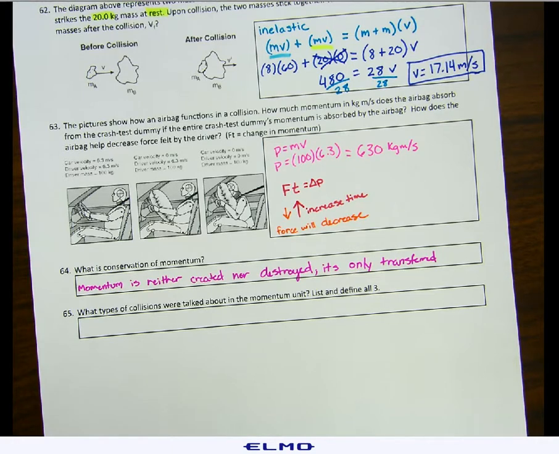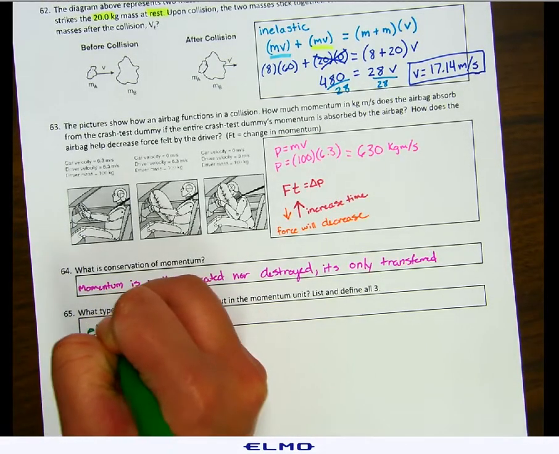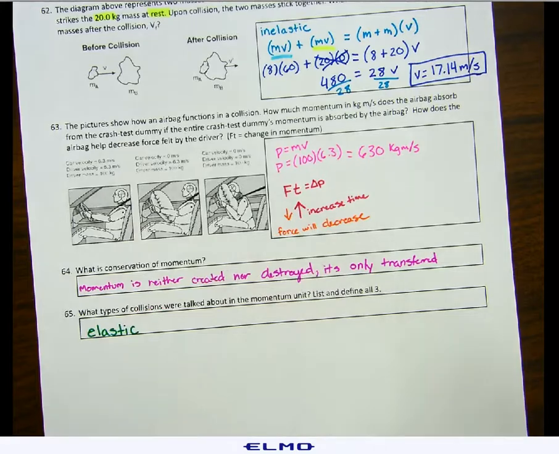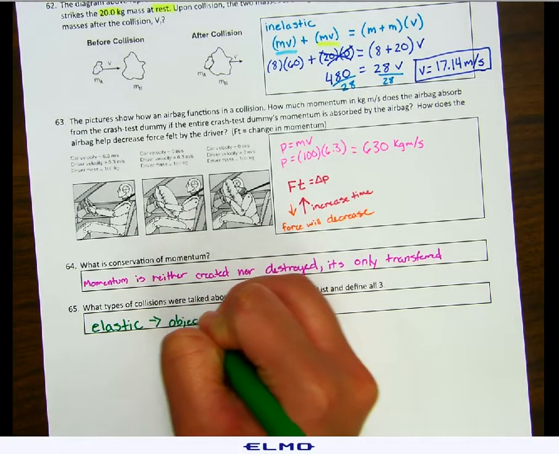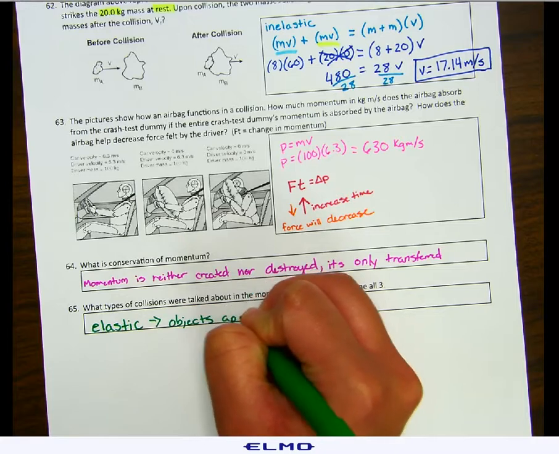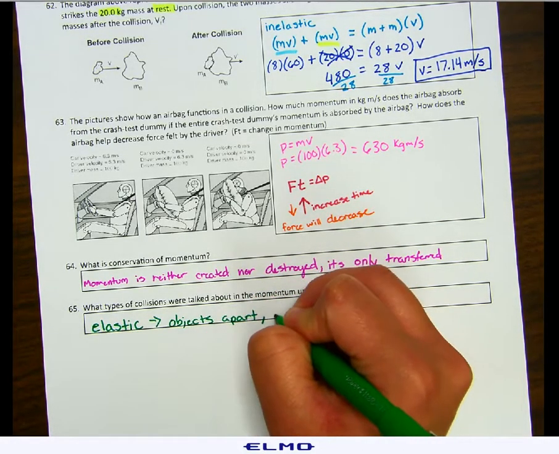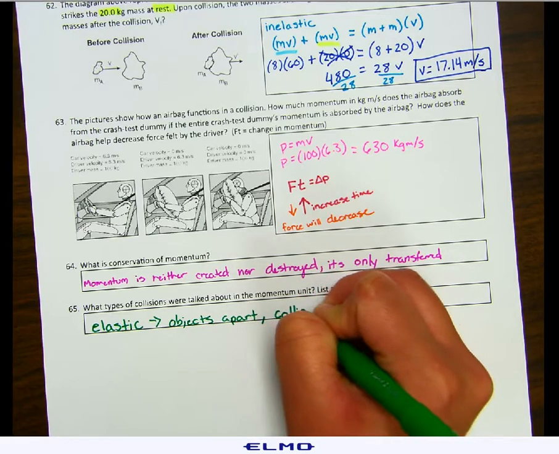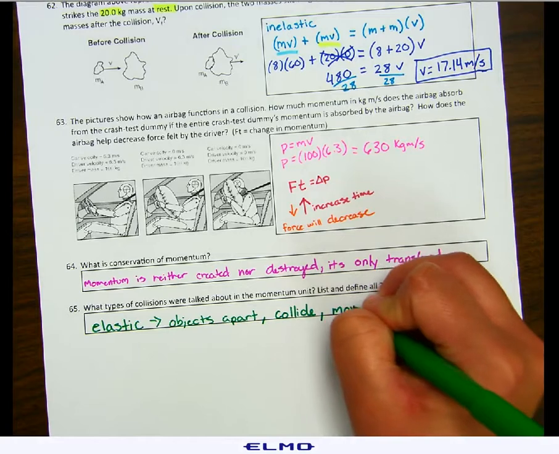And finally, our very last question on this review. What types of collisions were talked about in momentum unit? List and define all three. Well, the very first one was elastic. And during elastic, we have objects apart. Then they collide. Then they move apart from each other.